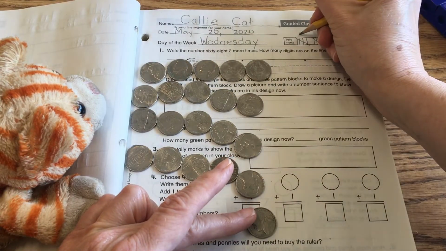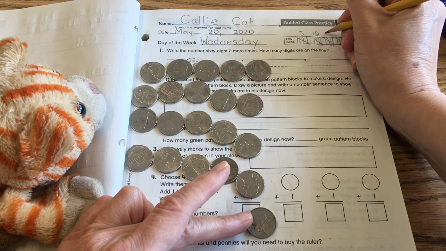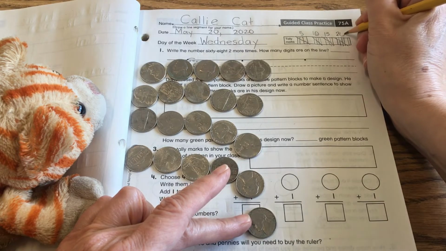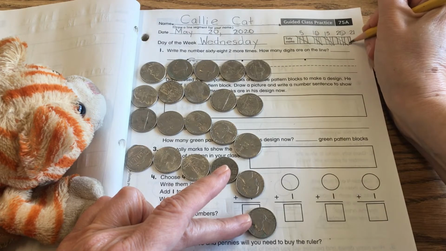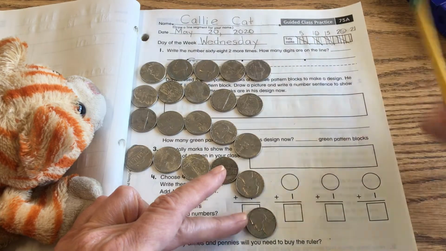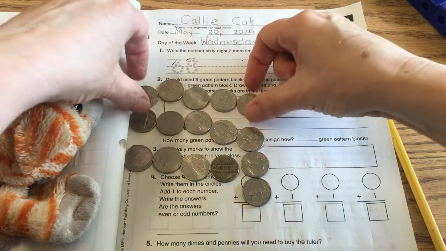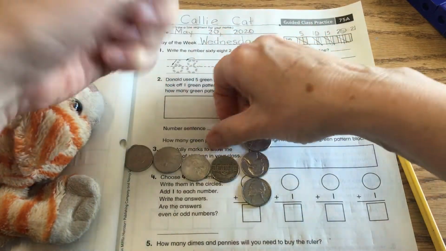So if we write that out, it's 5, 10, 15, 20, and then 1. The 1 is all by itself. So we had 21 nickels today. So I made a pretty good guess. Was your guess close? Because I said 20, so I was only off by 1.